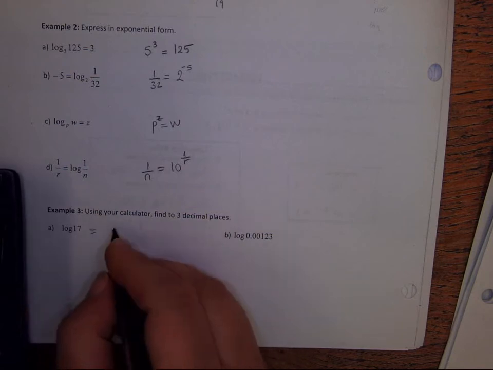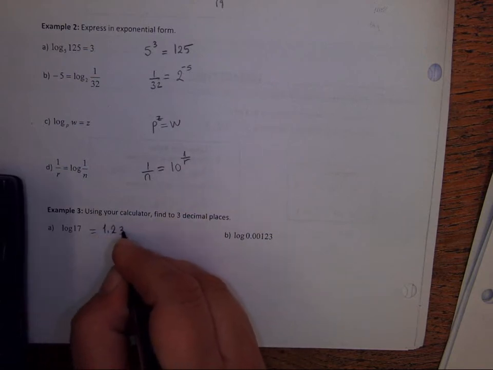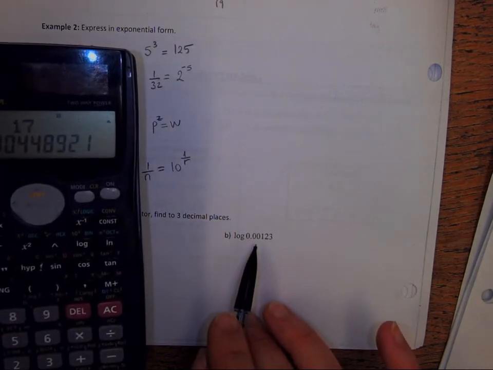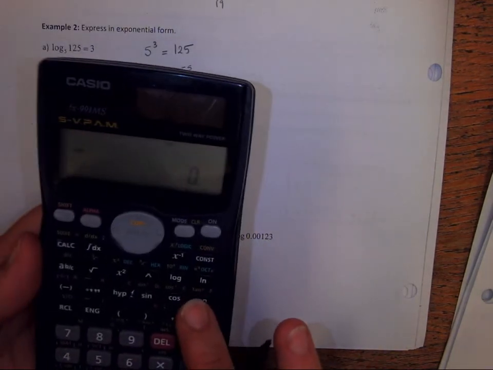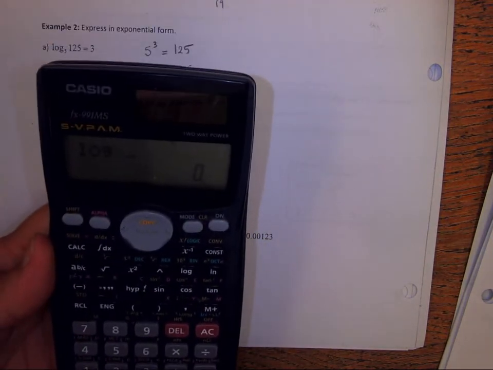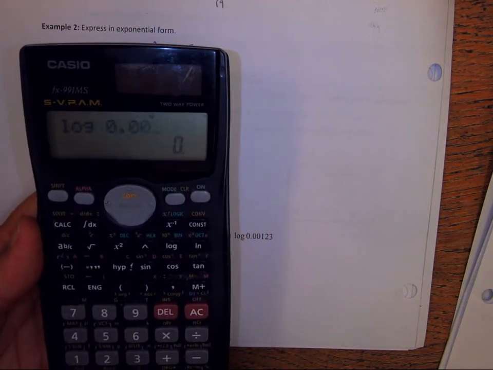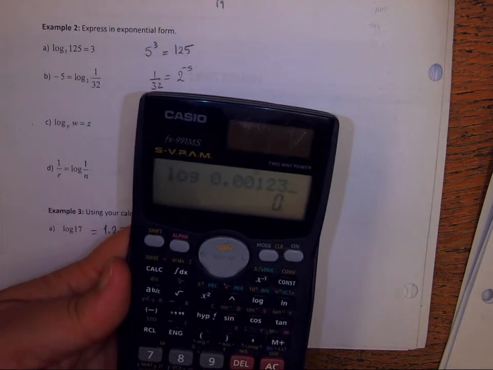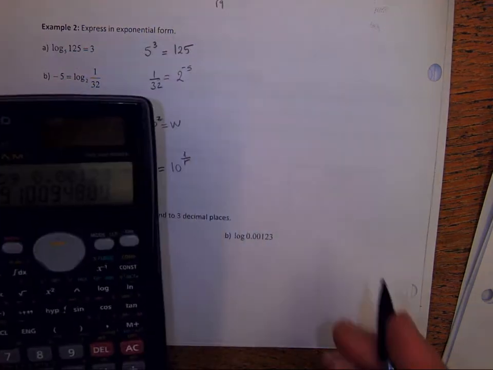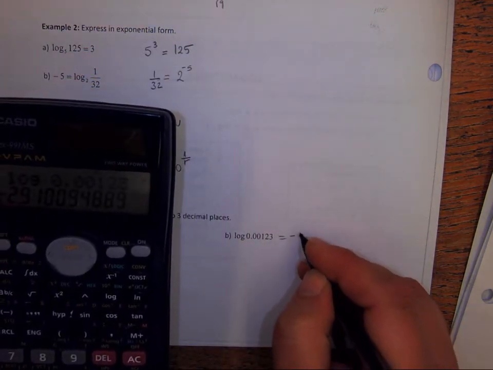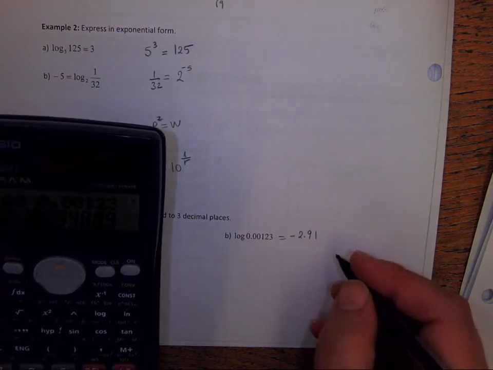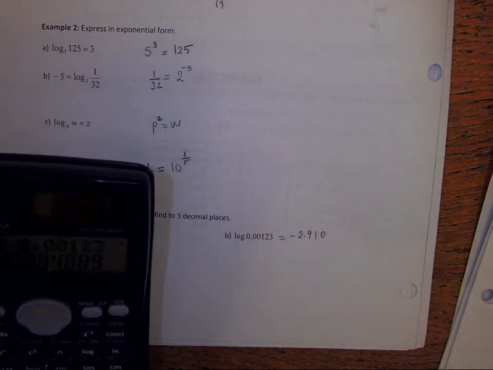It says keep 3 decimals, so 1.230. Let's look at the other one. Log 0.00123. We get negative 2.91. Negative 2.91. 3 decimals.